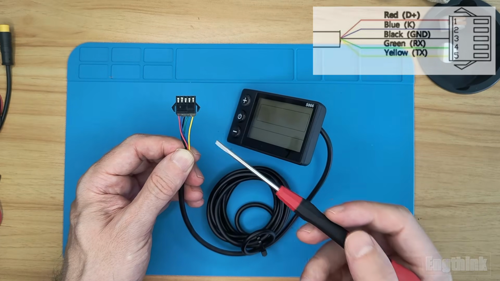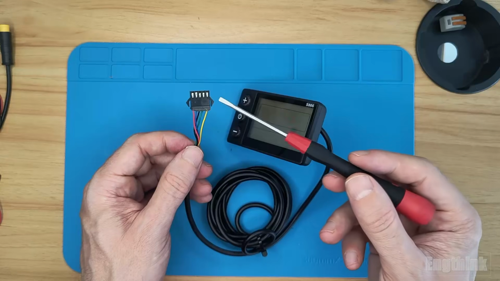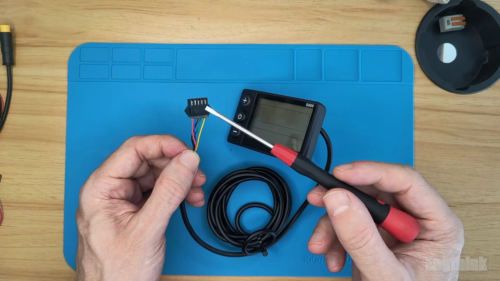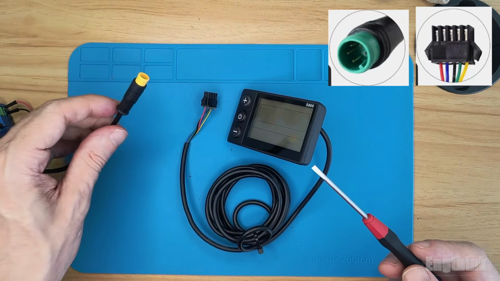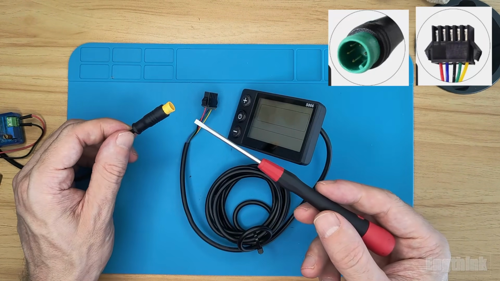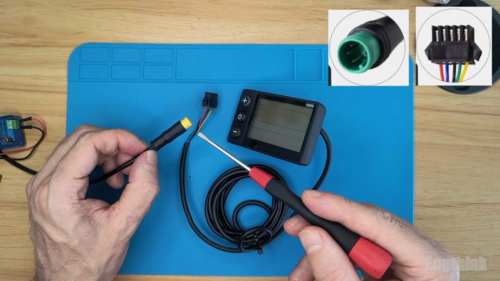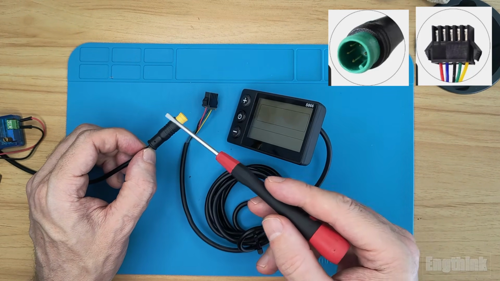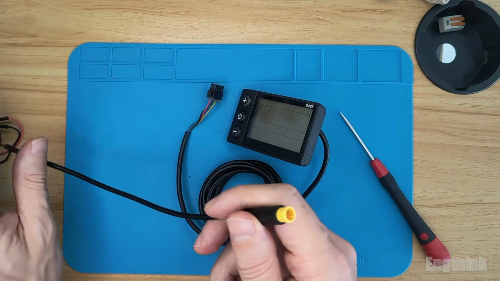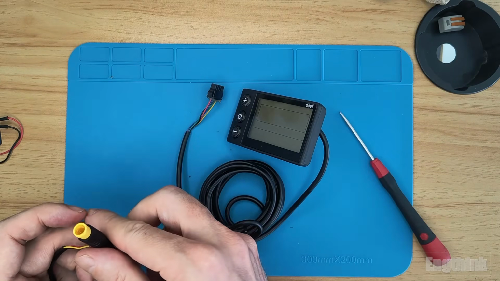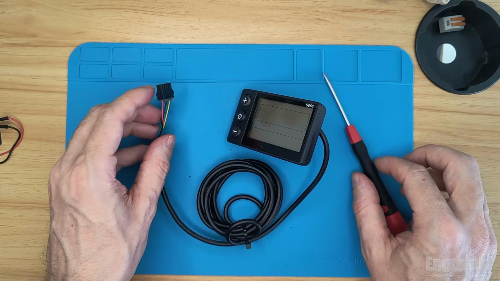Another important thing is the type of connector. In most cases, you can have this rectangular connector, or you could have this rounded connector that is more efficient against water ingress, which means this connector is waterproof. This one, the yellow one, has only 3 wires, but the one you are using in your e-bike will have 5 wires.